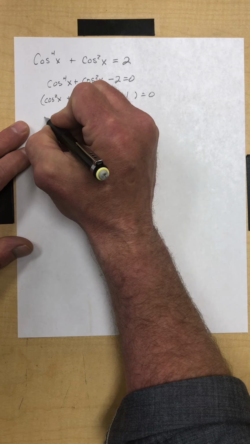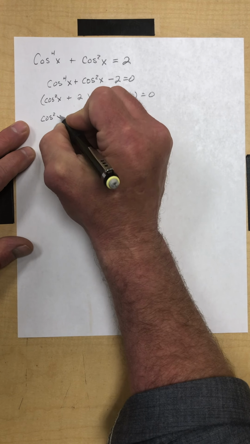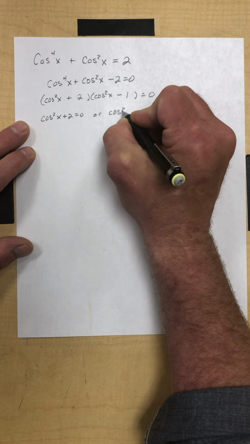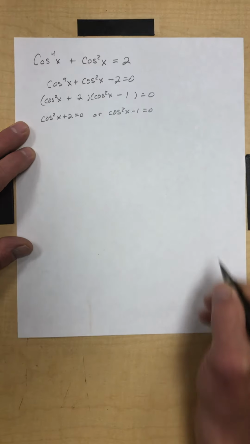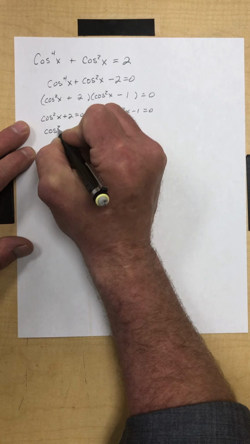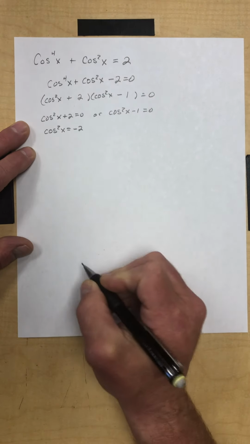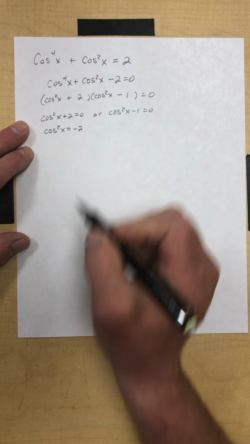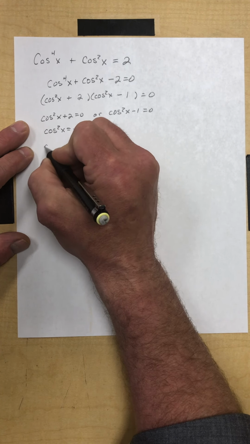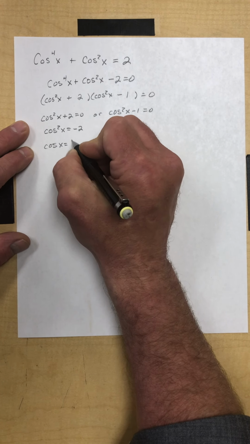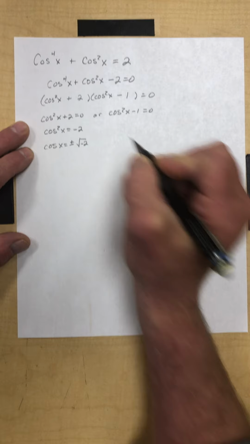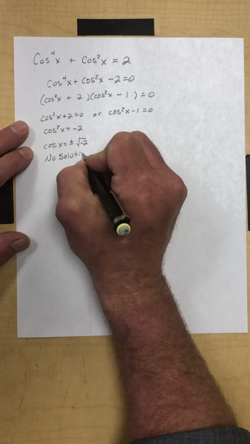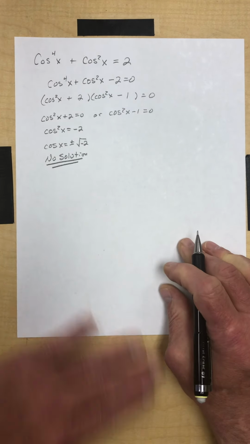So we could get cosine squared of x plus 2 equals 0, or we could get cosine squared of x minus 1 equals 0. This would be cosine squared of x equals -2, which is impossible in the set of real numbers. You would have to bump over to the set of complex numbers, because cosine of x would equal plus or minus the square root of -2. So in the set of real numbers where we're working, there is no solution here. So that one gets thrown out.